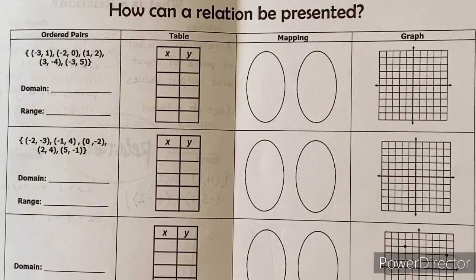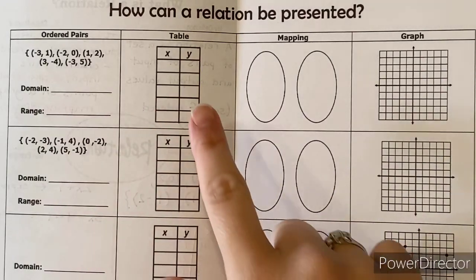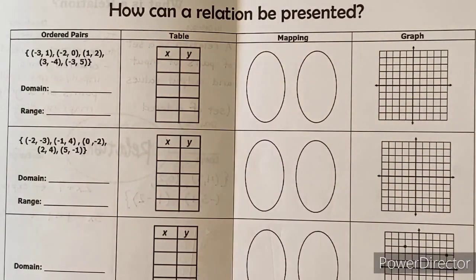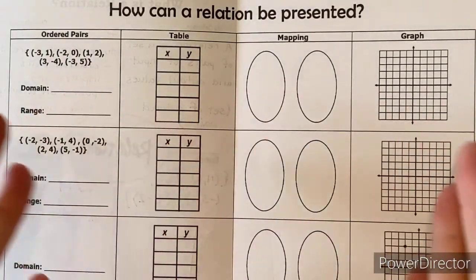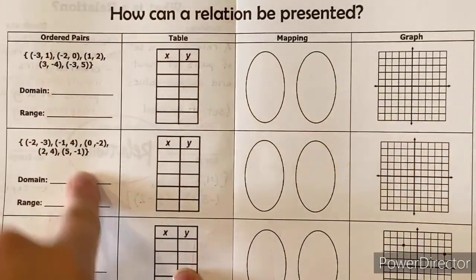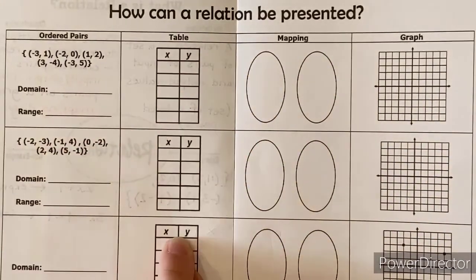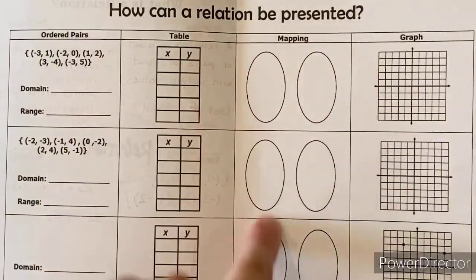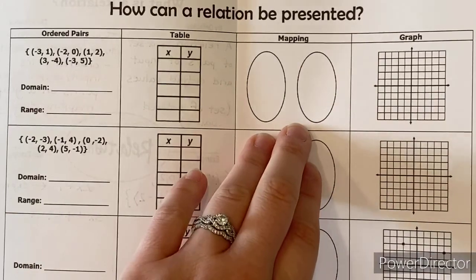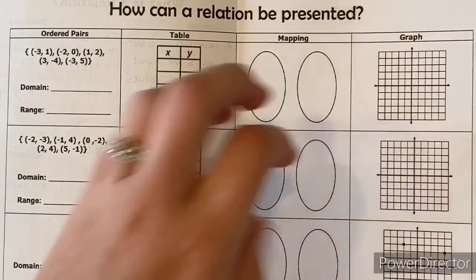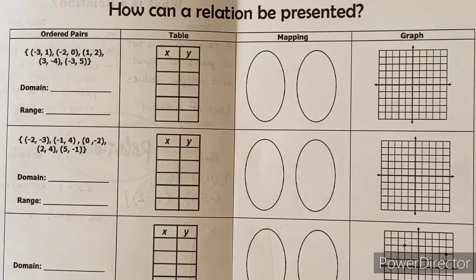Okay, so now let's go ahead and flip to the inside of this foldable. This just shows how a relation can be presented. We just talked about the 4 ways, and here are the 4 ways. We have ordered pairs in this column, the input-output table or XY table. This is the mapping diagram, which I'm going to talk to you about, and then here's the graph. Okay, so this is the 4 ways that you can see a relation, and we are going to do 2 of these, and then I'm going to let you do the other one on your own.